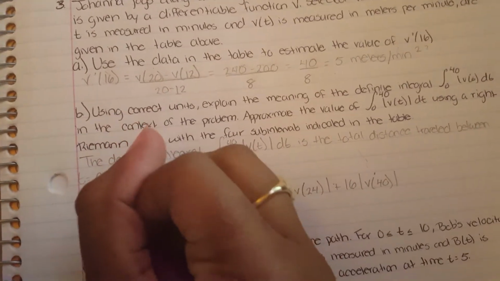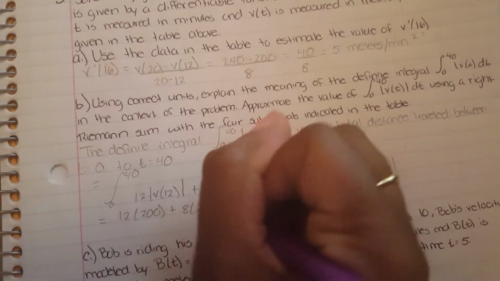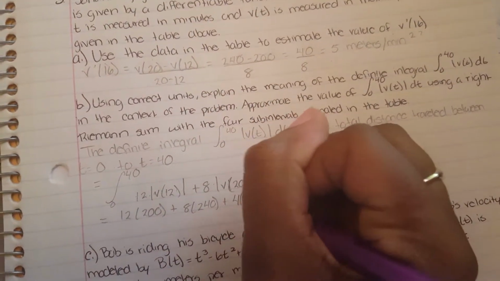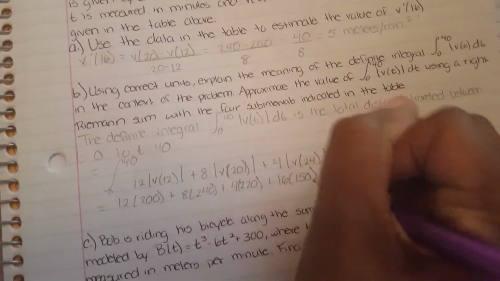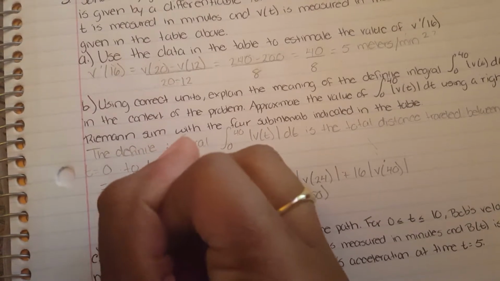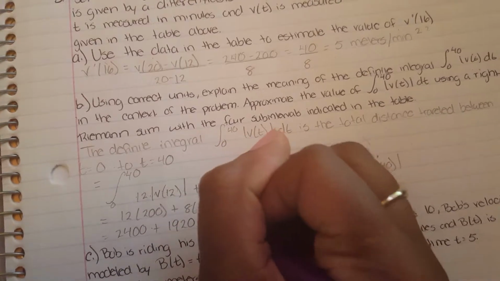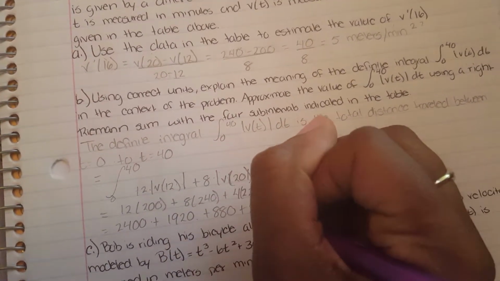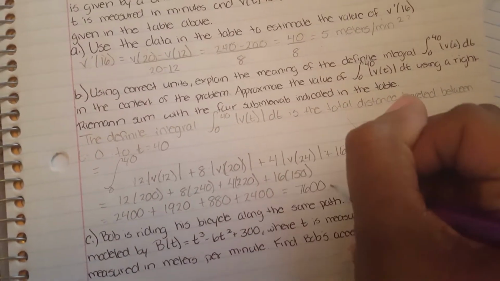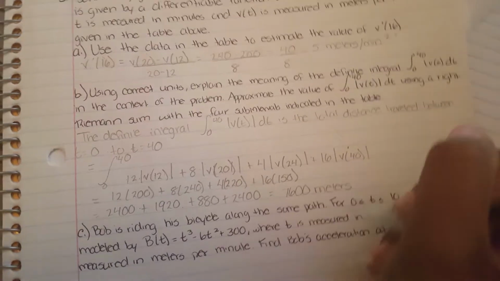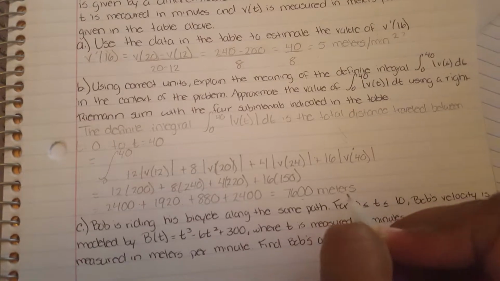So this will equal 12 times 200 plus 8 times 240 plus 4 times 220 plus 16 times 150, which will equal 2,400 plus 1,920 plus 880 plus 2,400. And so our final answer will be 7,600 meters. So this would be the approximate value of the integral of the absolute value of v of t dt from 0 to 40.